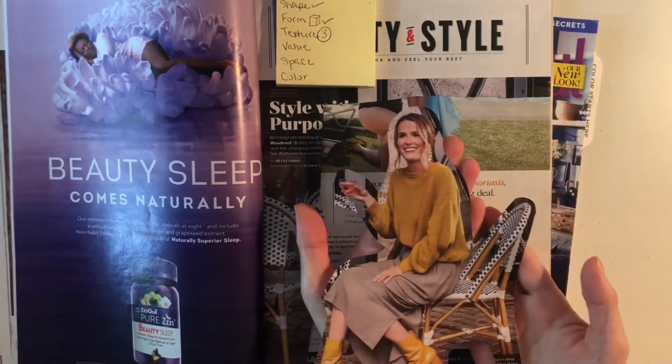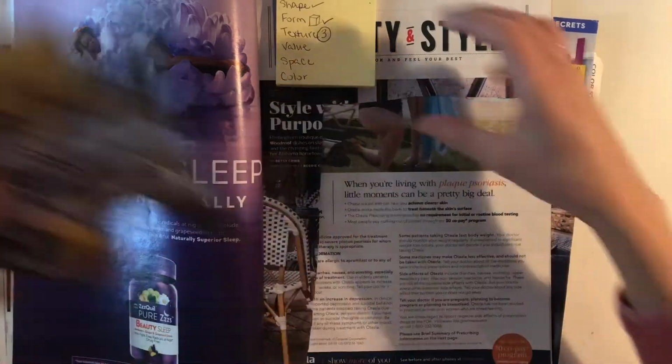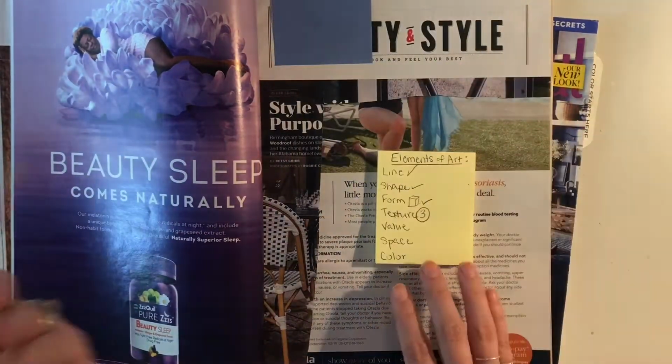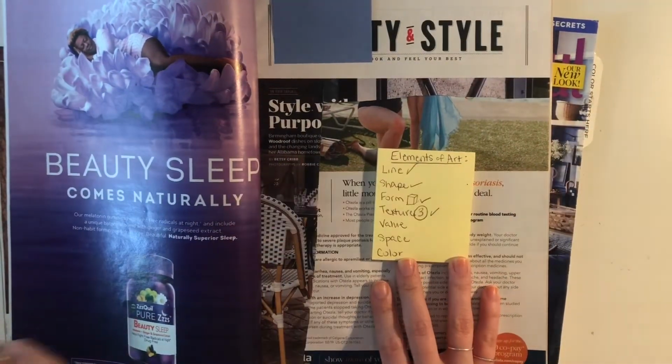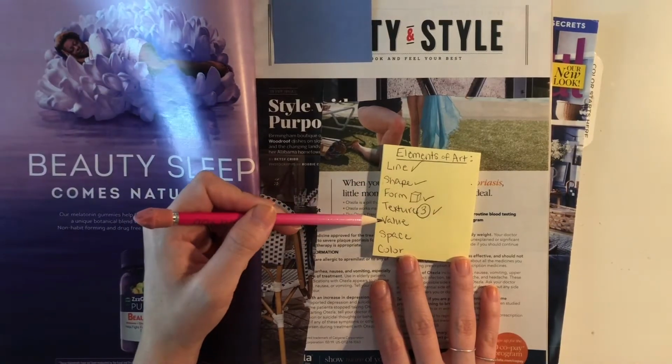Okay, so now that I've cut this picture out, that gets me my picture for texture, so I can check that one off of my list. And then next I'm going to look for value.